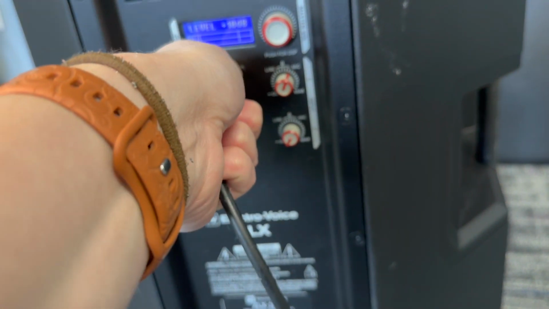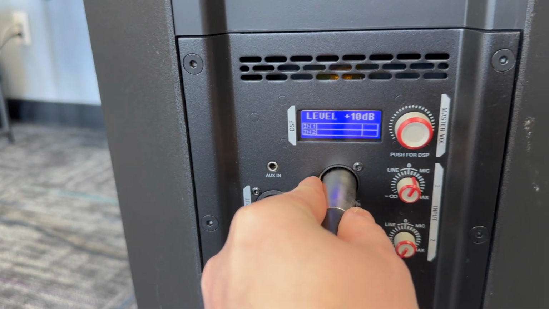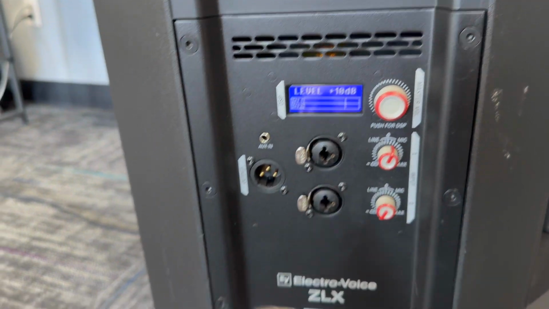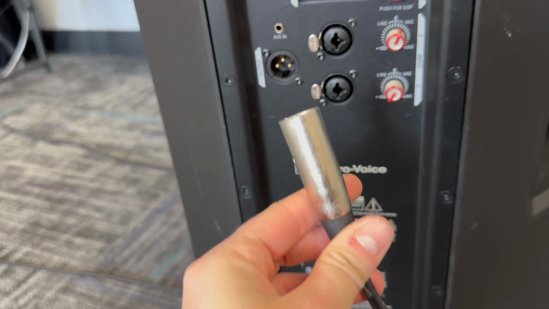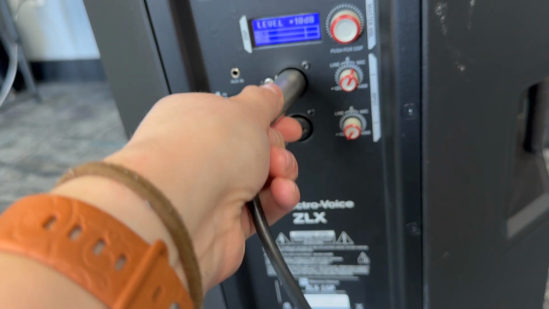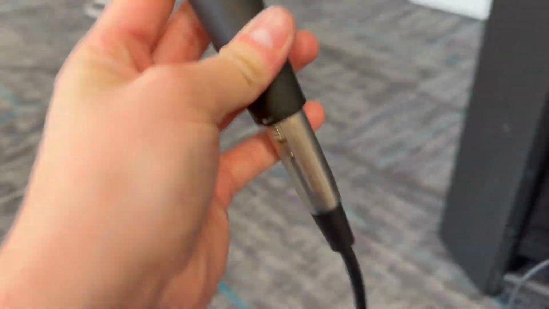So I'll pull it out. You have to push this button to pull it out. This is the male side of the XLR, and you can see how it just goes and gets plugged right back in. And then this cord wraps all the way around and goes over here. This is the female side.